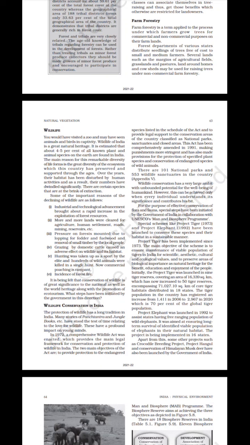Initially, Project Tiger was launched in 9 tiger reserves covering an area of 16,339 square kilometers, which has now increased to 44 tiger reserves encompassing 36,988.28 square kilometers of core tiger habitats distributed in 17 states. The tiger population in the country has registered an increase from 1,411 in 2006 to 1,706 in 2010.